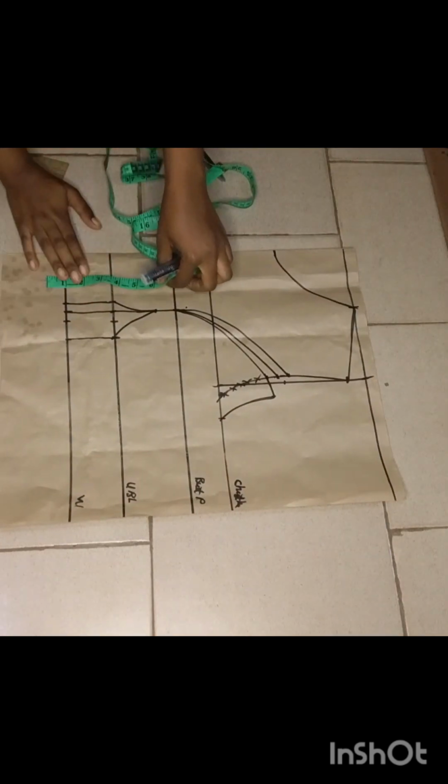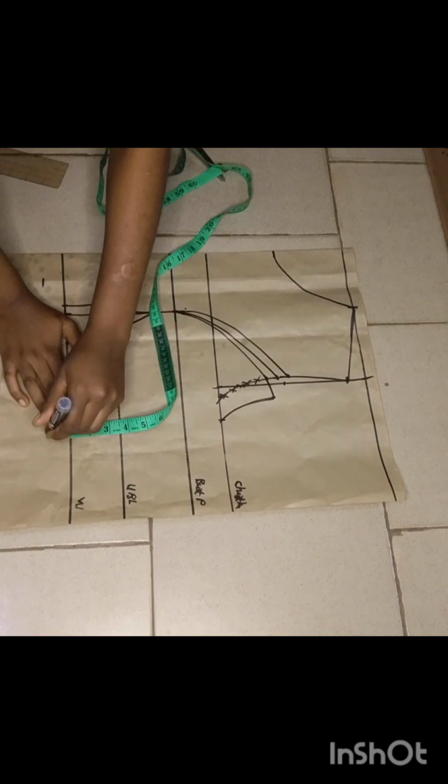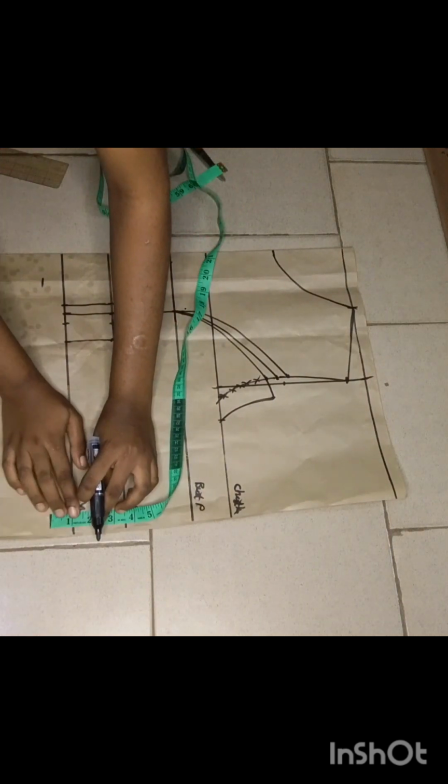So now I'm connecting them with my curve rule. So guys, you can see this is our neckline. We have achieved our neckline. Alright, so I want to take an allowance for this dress. So I'm going down from my waist by 1 inch for my allowance, as you can see.